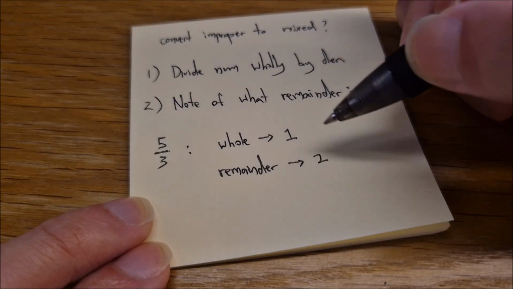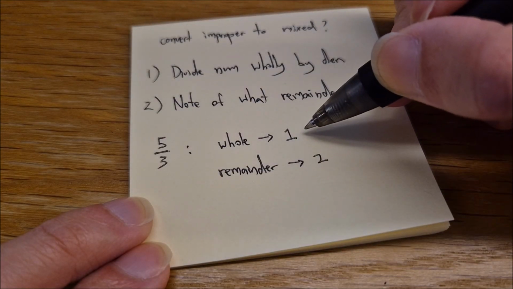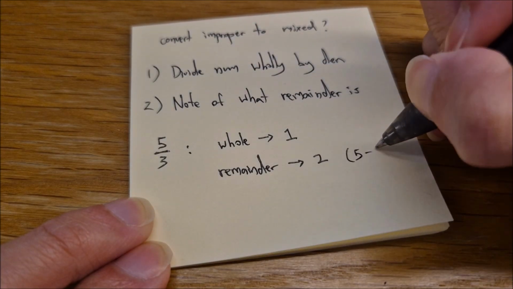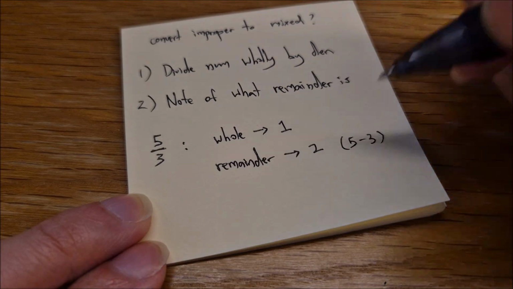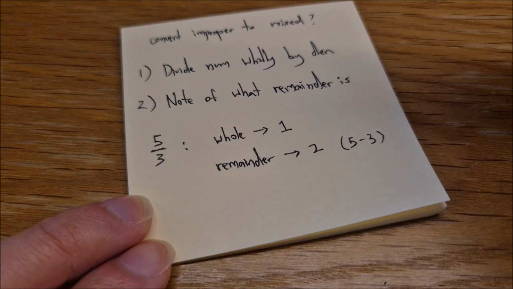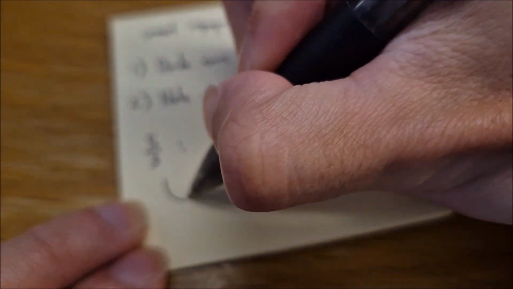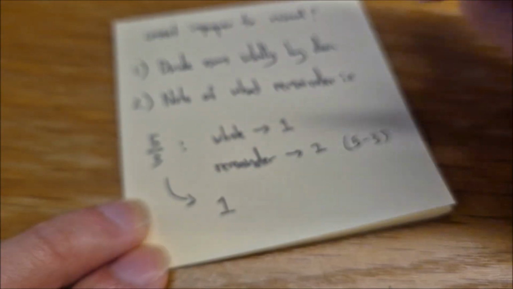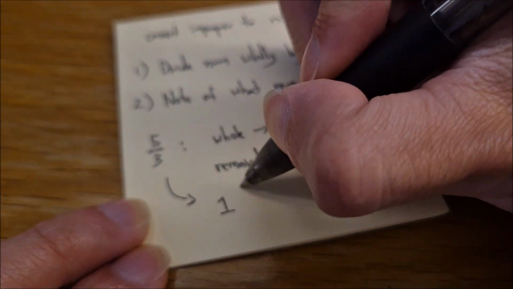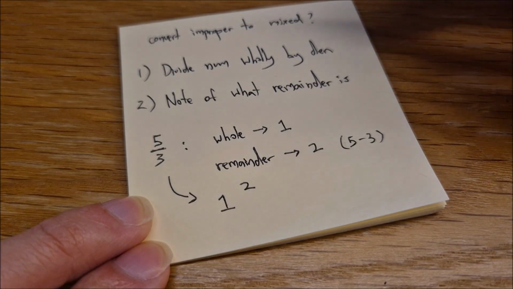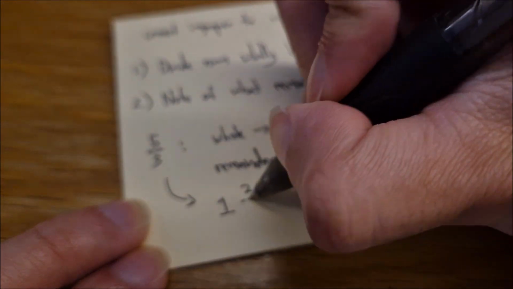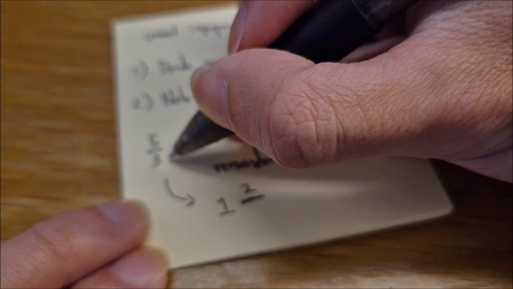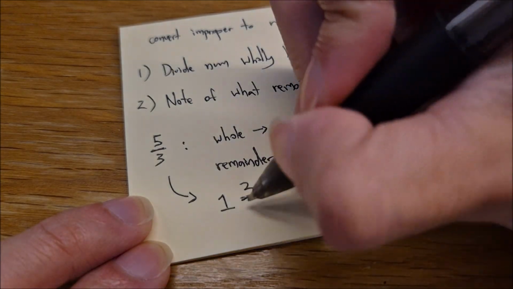Because 3 divided by 3 is 1, and what's left is 5 minus 3. And then from this we can rewrite 5 over 3 as the whole number, which is 1, and then the remainder goes on top as the numerator, and then the denominator will be the same, so it remains unchanged.